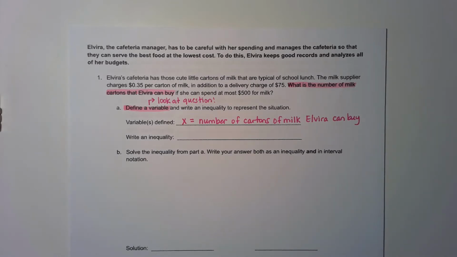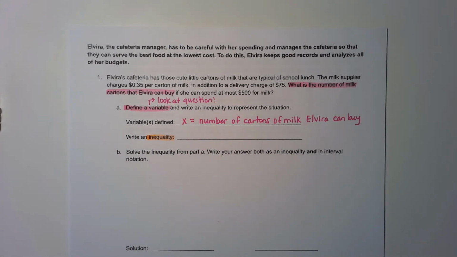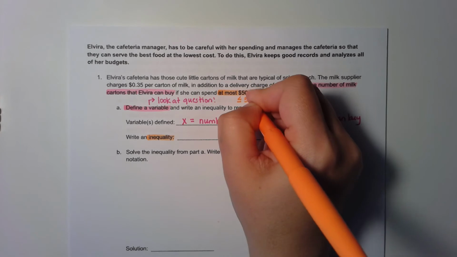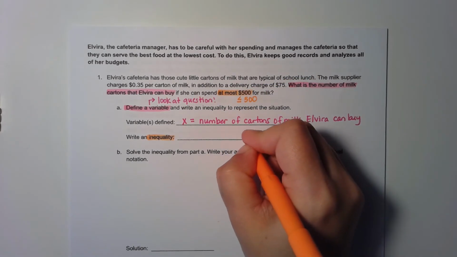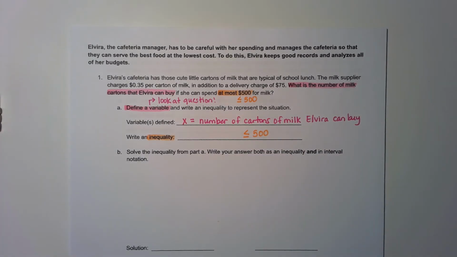Next, we're going to write an inequality. Now, the reason we're going to be writing an inequality and not an equation is because it says in the problem here that she can spend at most $500. Now, the word at most tells me that this is an inequality. And when we learned about those words, at most, we said at most actually means that the amount she can spend is less than or equal to $500. So I'm going to write some sort of inequality, and at the end, it's going to say less than or equal to $500.